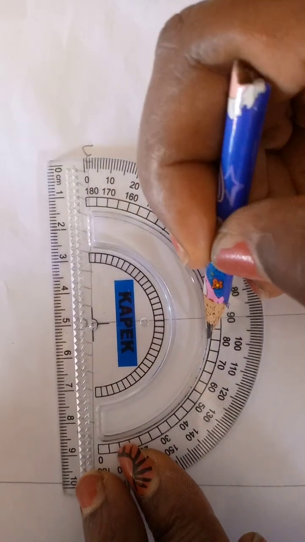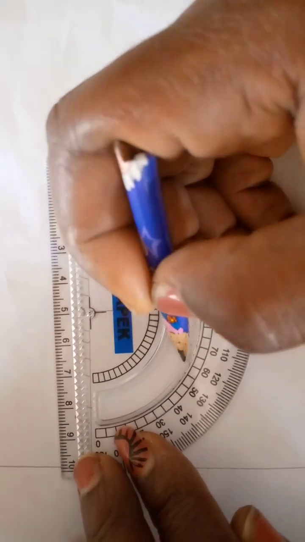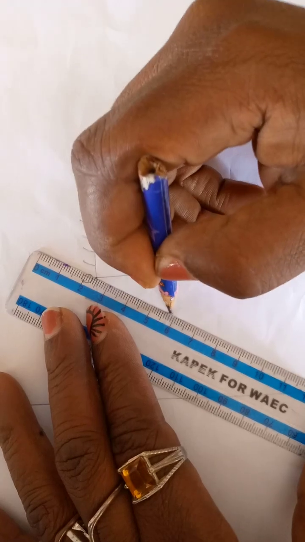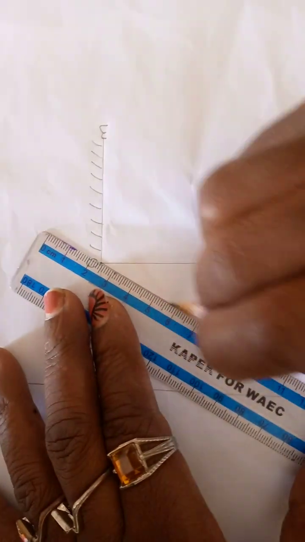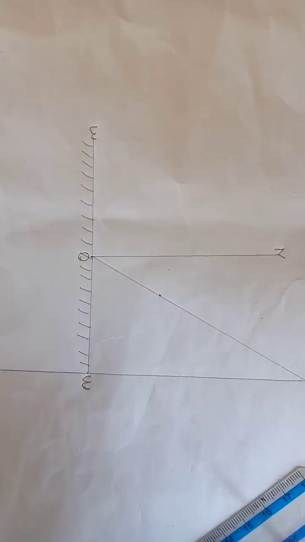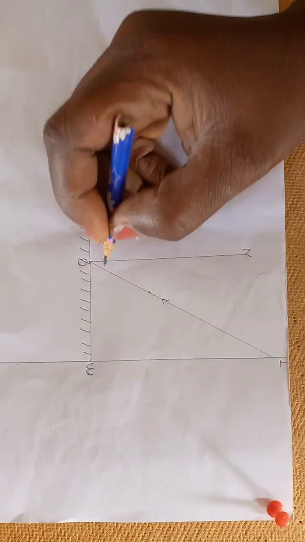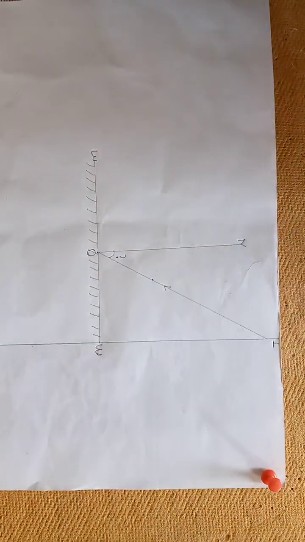So we have 10, 20, and then we have 30. Then you put your pencil mark there. Then you join this point and this point to get your 30 degree incident ray. So this is the incident ray. This is what we call the angle of incidence. And by law, angle of incidence is equal to angle of reflection.